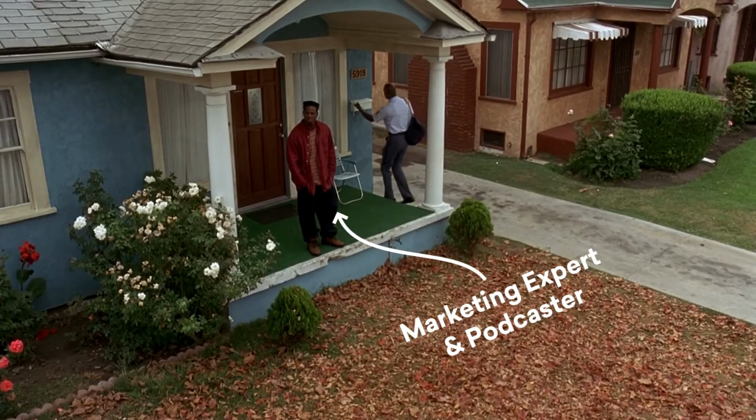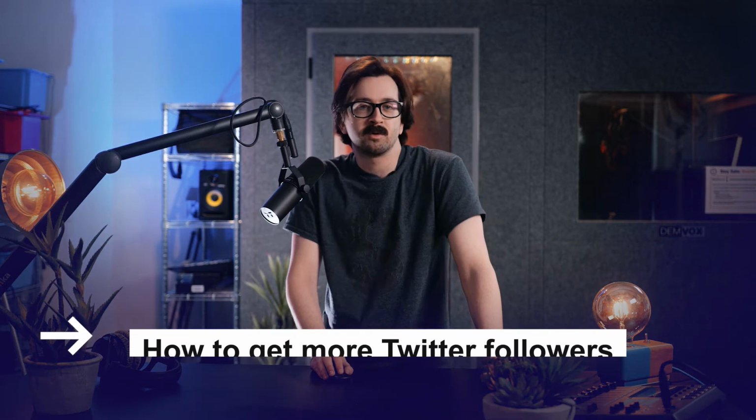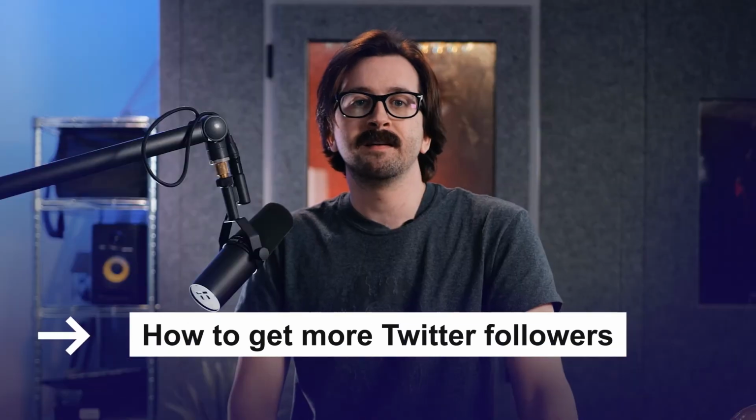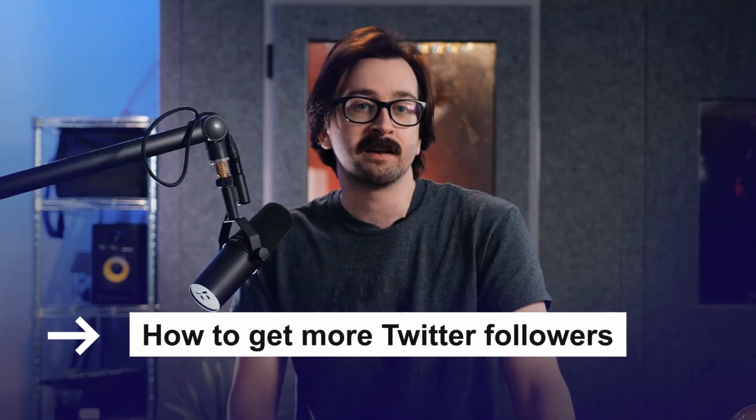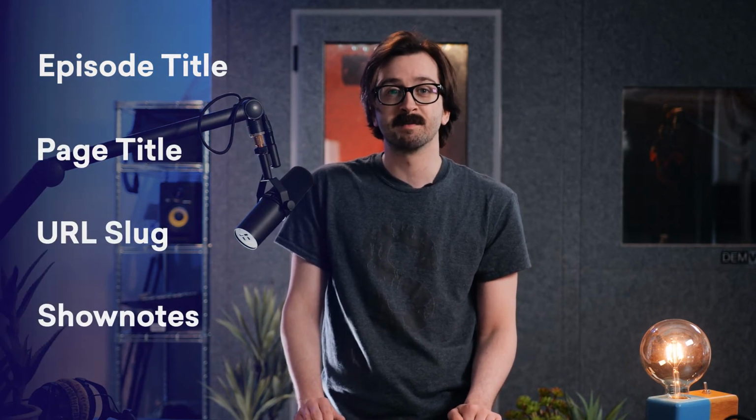In the example we just gave, the most appropriate keyword would be something like, how to get more Twitter followers. You then need to optimize your show notes around that particular keyword. Keep the focus narrow. It's very unlikely that you'll be able to create show notes that will rank for several unrelated keywords. So select your keyword and stick to it. Put it in the episode title, page title, URL slug, and scattered throughout the notes themselves.